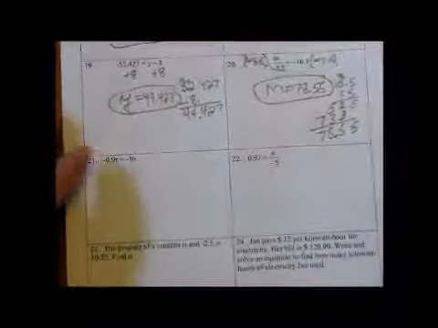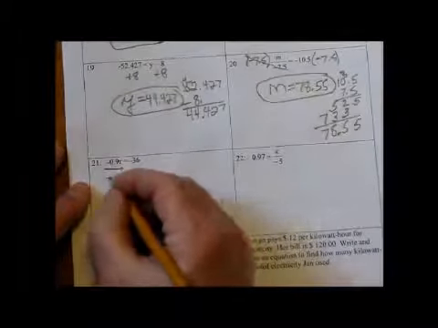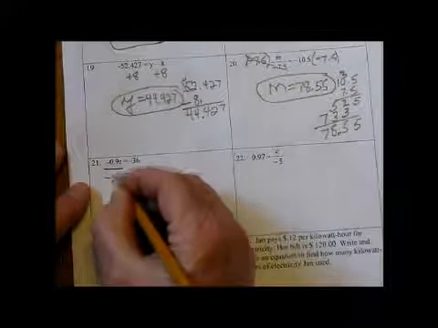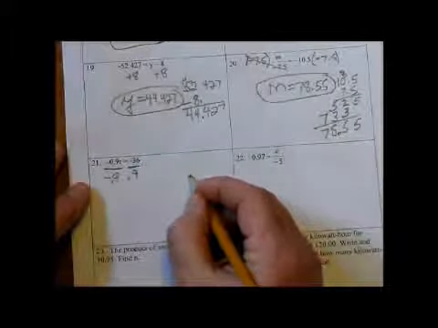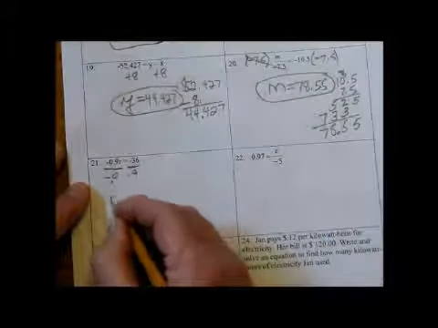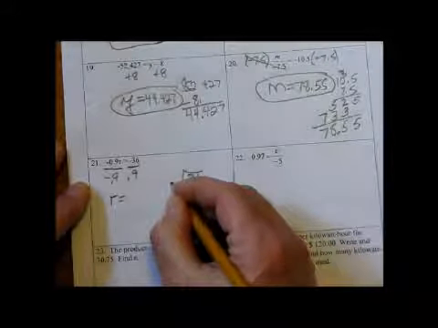Next one, we have here, we divide each side by negative 0.9. Now we have to do the work over here. On this side we're going to get r, but on this side we're going to get 36 divided by 0.9.